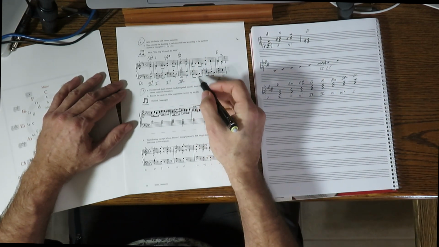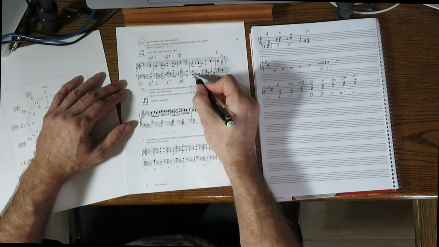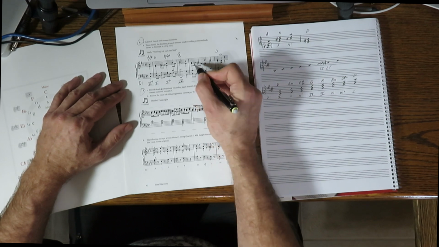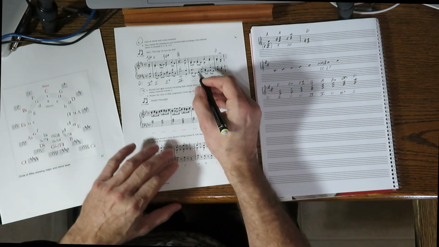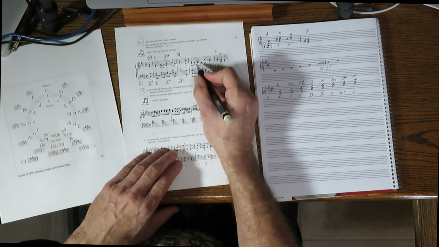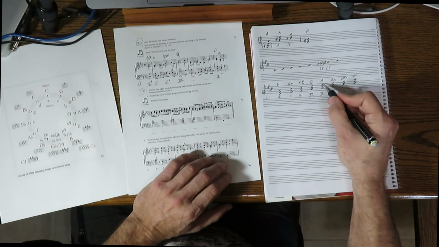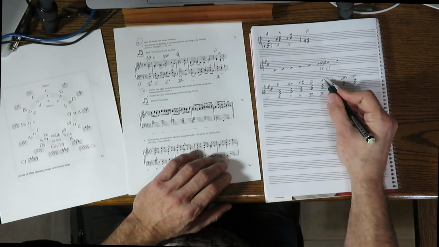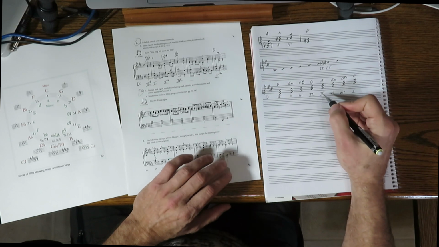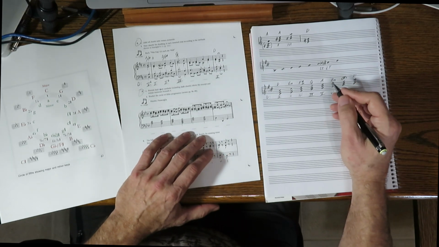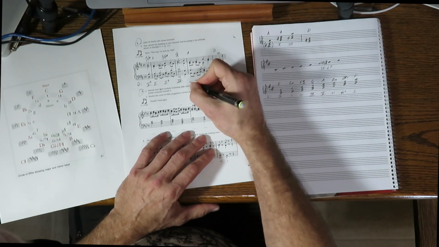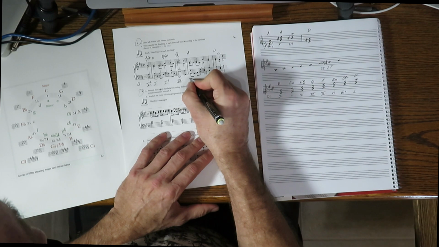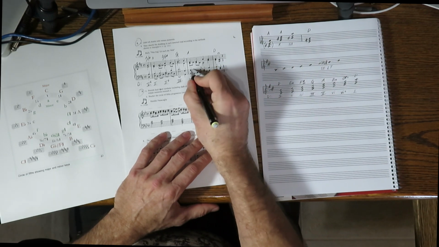And moving on, we have the A, the G, the C sharp, and E. Okay, so we know that the A, the C sharp, and the E equals an A major triad, which is a 5 chord. Okay, so we have an A, there's your 5 chord. But what about this G?